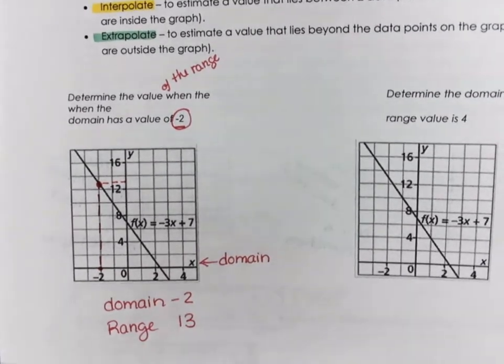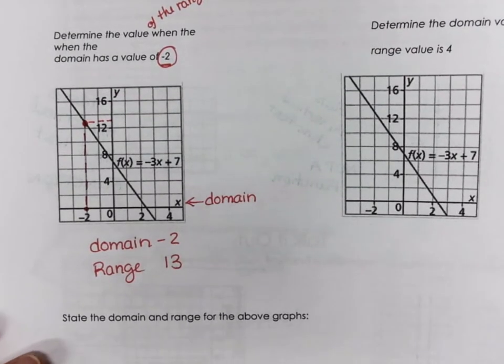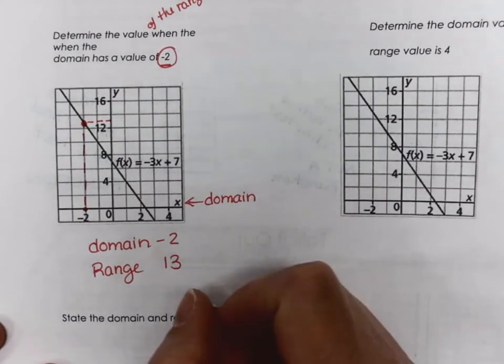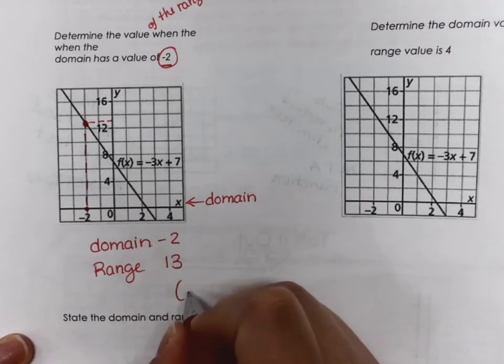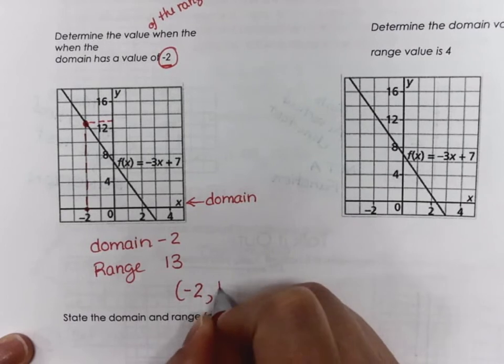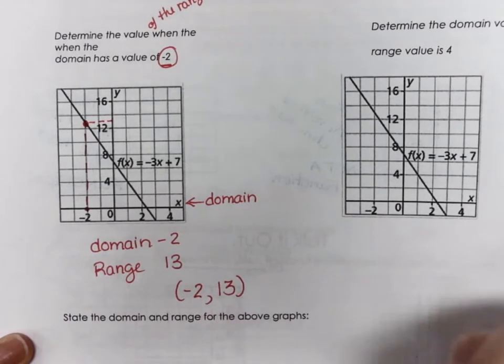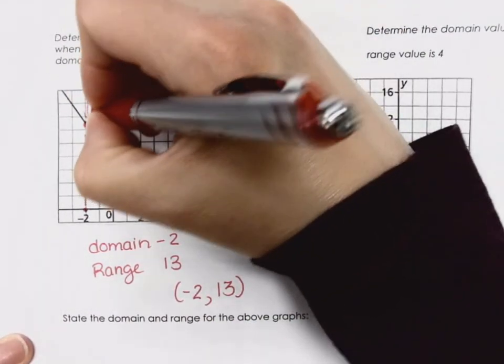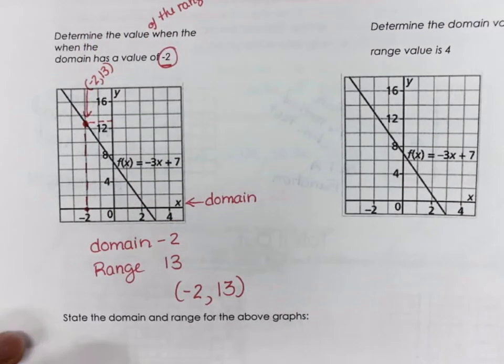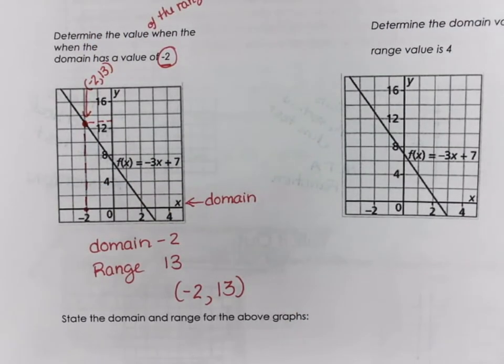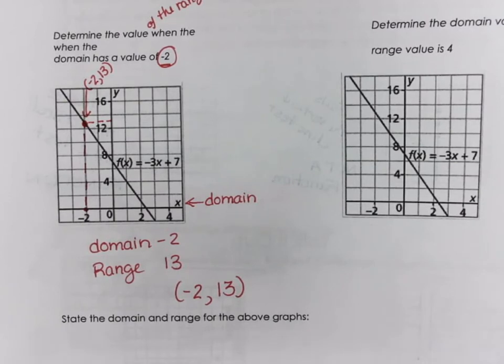Can we write that as a coordinate pair? What comes first in a coordinate pair, the x or the y? X. So as a coordinate pair, this would be -2 and 13. So what we're saying is this point right there on the graph is -2 and 13. So you're estimating, like it's not a perfect point. We just did this with boats in the harbor, right? That's pretty good.